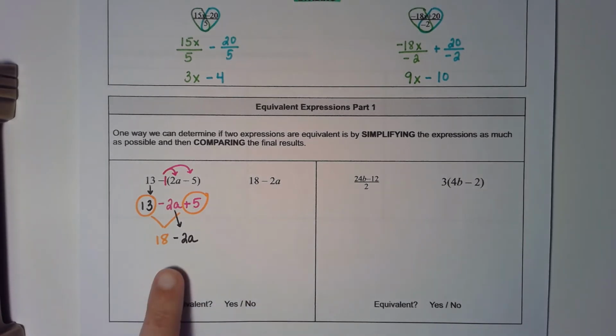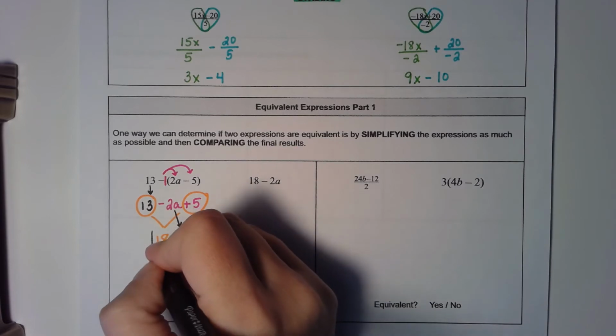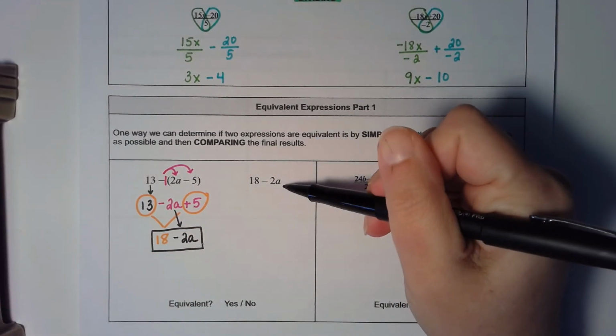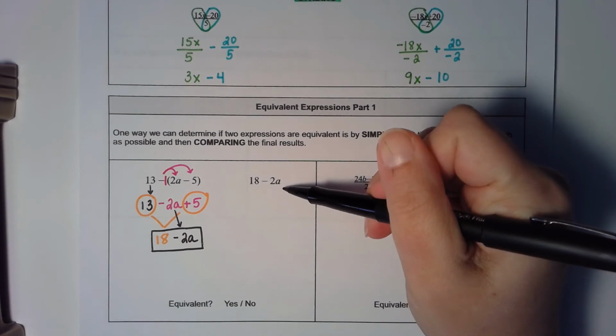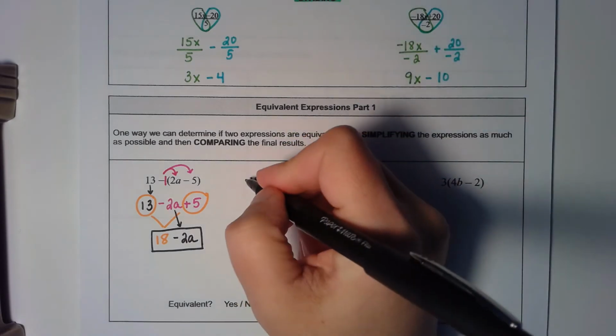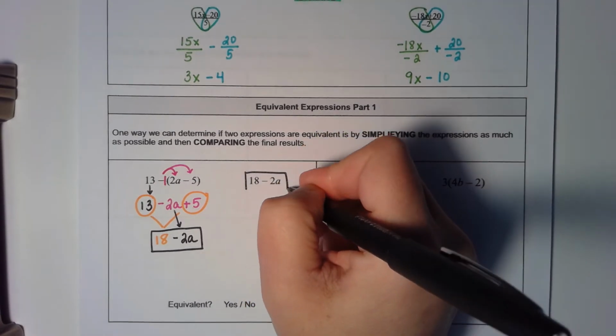Now let's look at our second expression. This first expression is as simplified as it can get, so that's as simple as I can make it. If I look at my second expression here, there's nothing to distribute because there's no parentheses. There are no like terms in this expression, and there is no division that I can do to simplify. So this one is also as simplified as it can get.